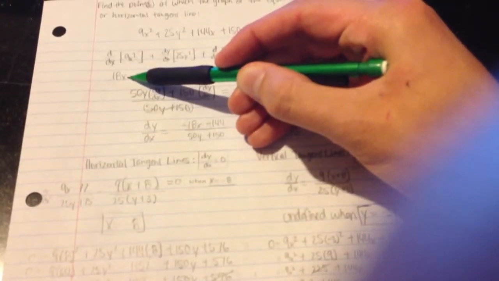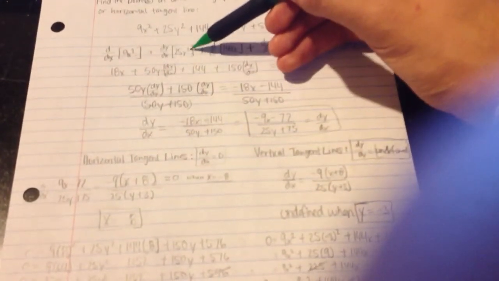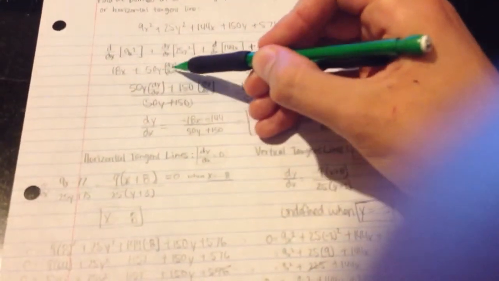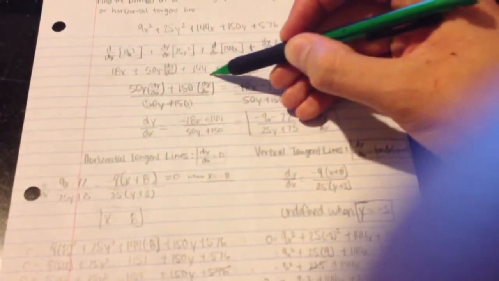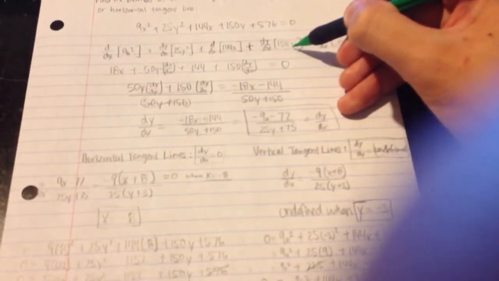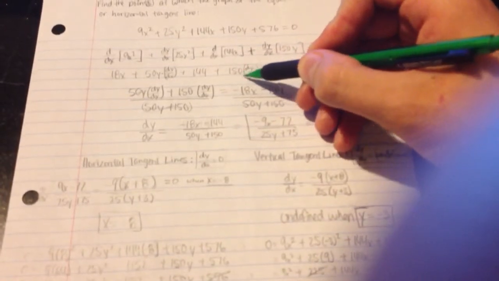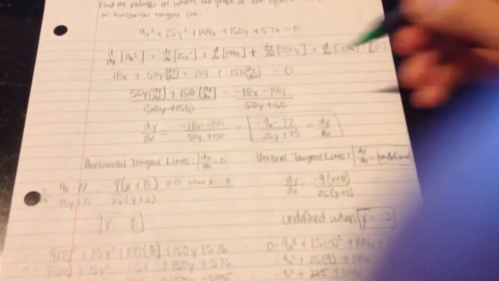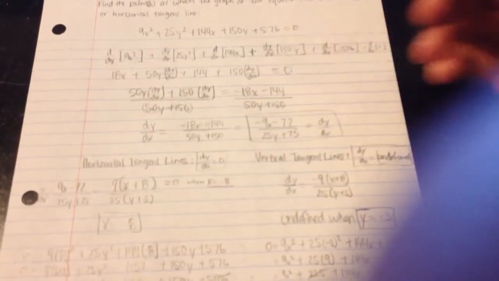Take the derivative of this one right here. You'll have 18x after you started with 9x squared. 25y squared will leave you with 50y dy/dx. 144x gives 144, and 150y will leave you with a positive 150 dy/dx. And of course the derivative of 0 is simply 0.